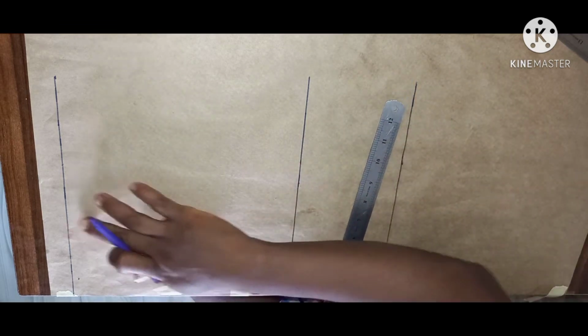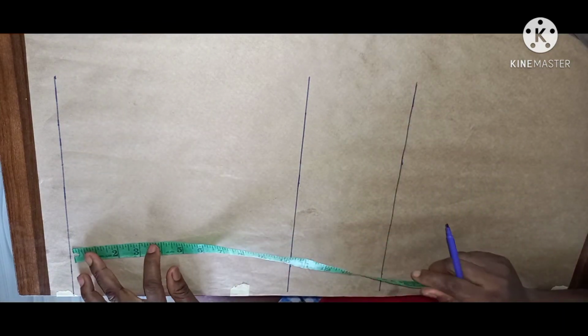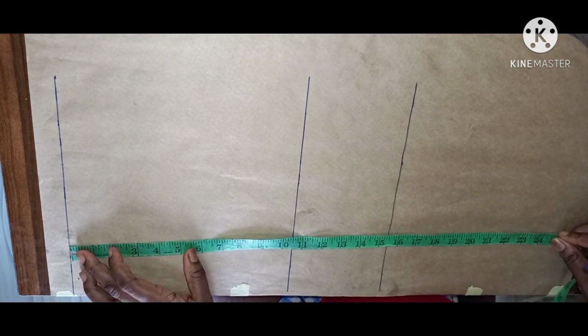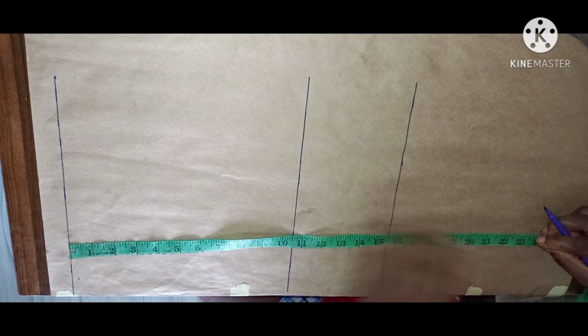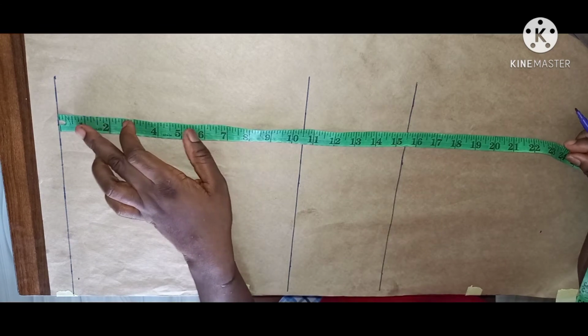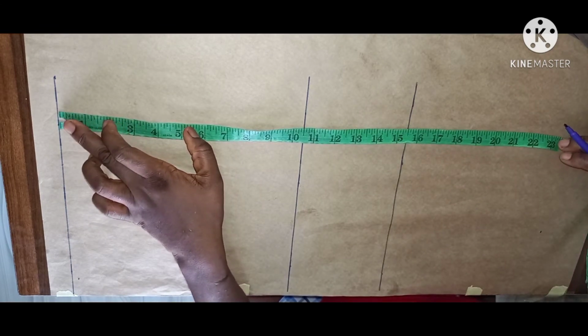So guys, the next thing we'll be doing now is to measure our full bodies, okay, the full length of our bodies. So here is my own stopped at 24. So you place your tape at that shoulder line and take your full body measurement. So try and take it accurately.